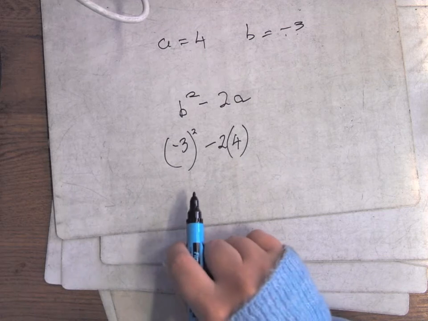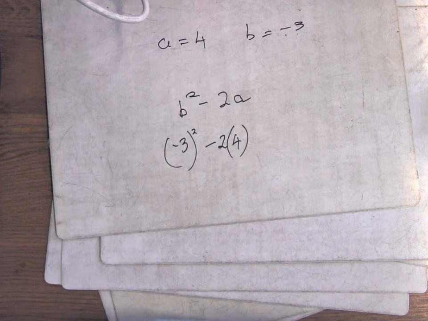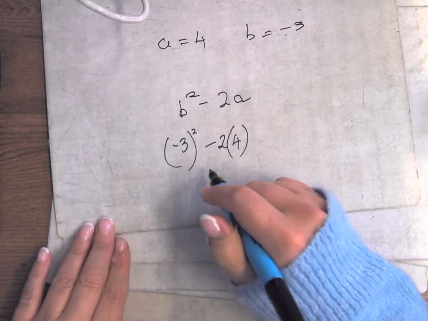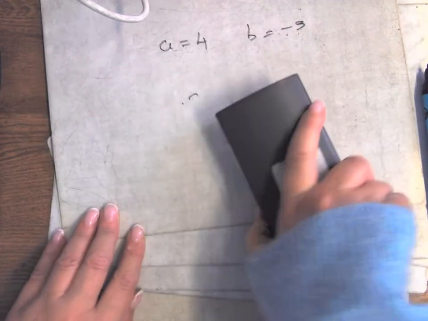Did you put the -3 in brackets? Yeah. Right, okay. -2, open bracket, 4, close bracket, and you get 1. That's the answer. Is that okay? Are we all okay? We all got 1? Right. Same values for A and B.